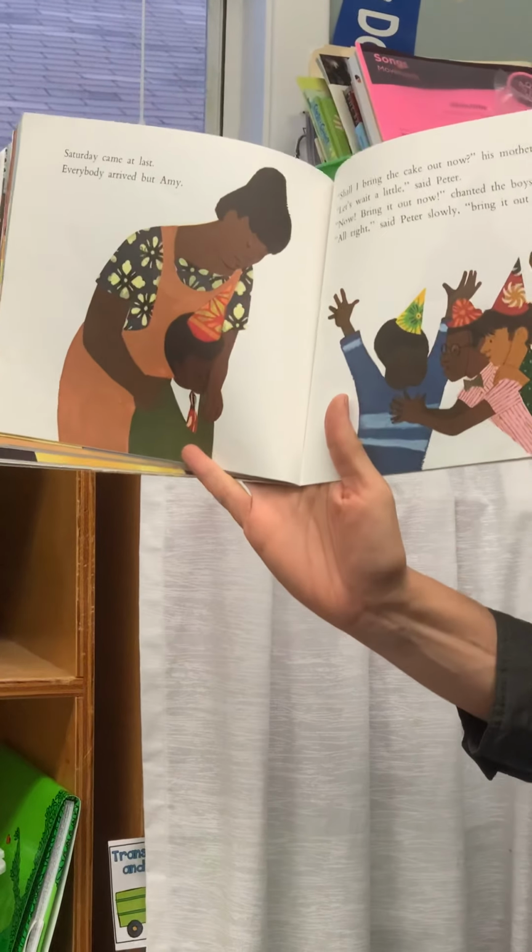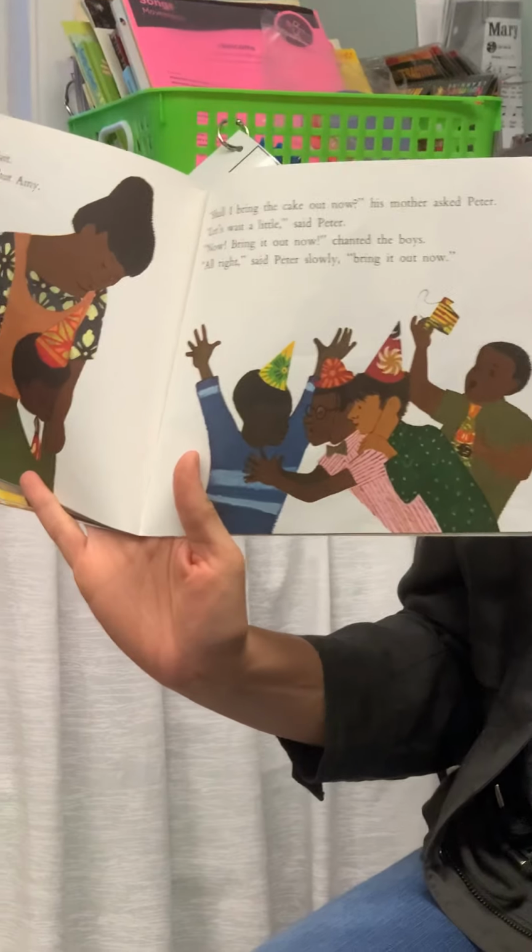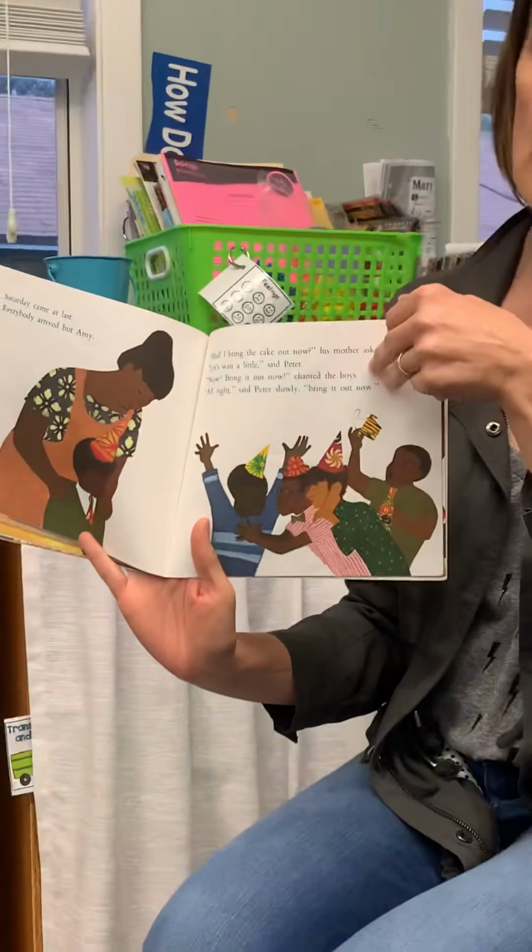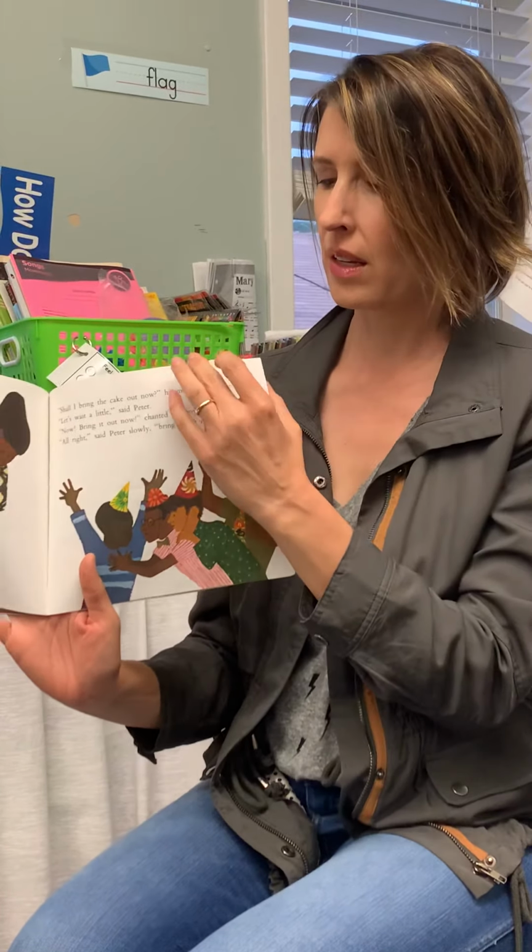"Bring it out now." I think Peter's still wondering if his friend's going to come. He doesn't want her to miss the cake.